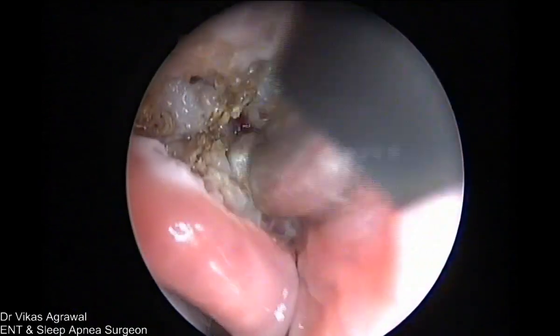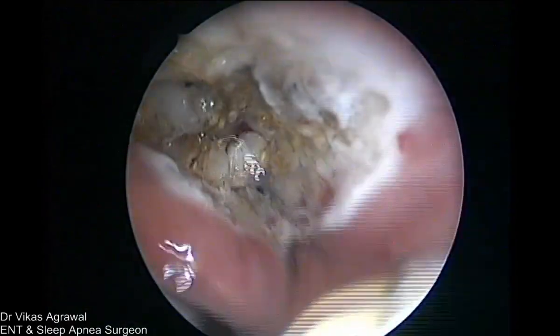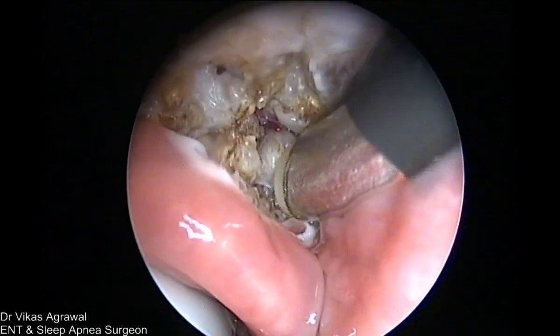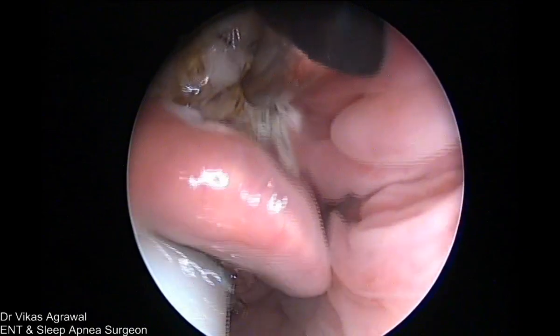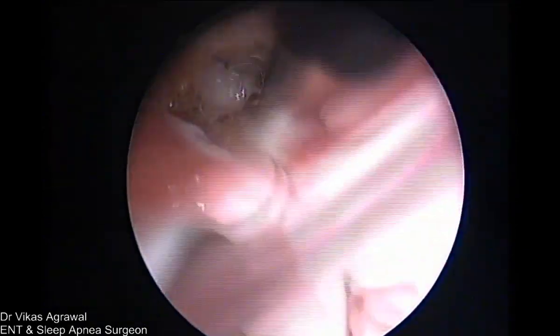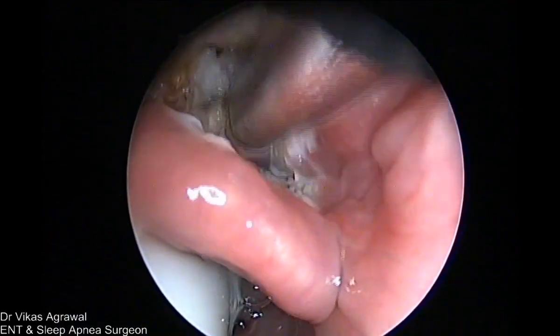because tongue is a skeletal muscle. After 20-25 minutes, it will start going into ischemic changes. Can you see what I'm doing? This is all lymphoid tissue. I'm first coagulating, then ablating, and then again coagulating, so that I'm removing this.